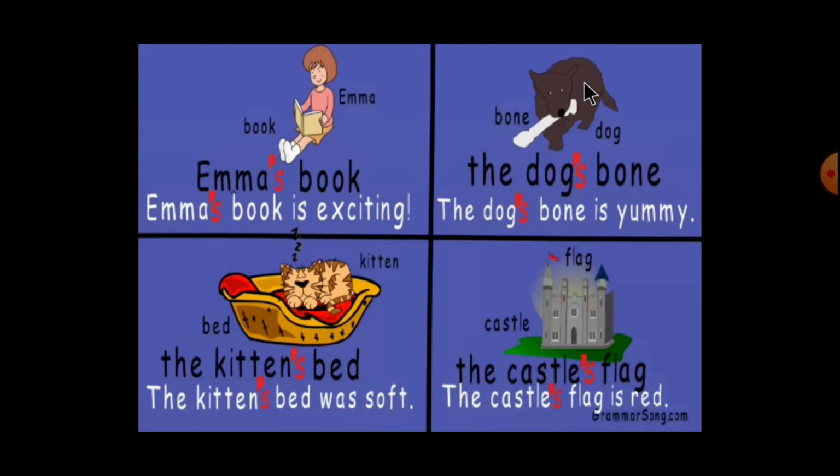Then it is a dog and it is also a bone, so it is the dog's bone. We can make a sentence like, the dog's bone is yummy. The dog here is in the singular form and we have to put apostrophe and then S. Now this is the kitten's bed, so the kitten's bed was soft. We have to put the sign of apostrophe and S after the noun kitten, it is a singular noun.